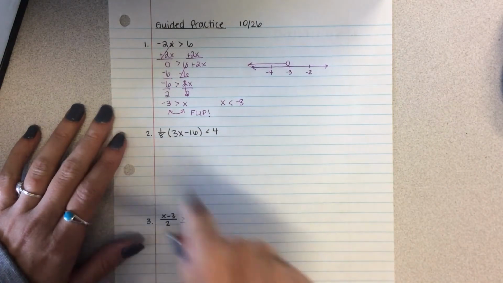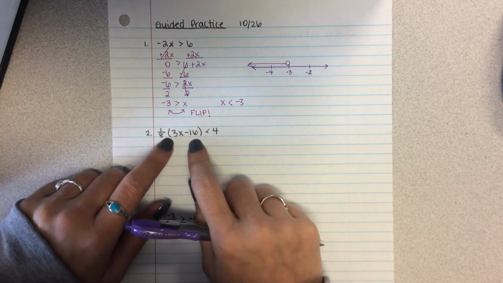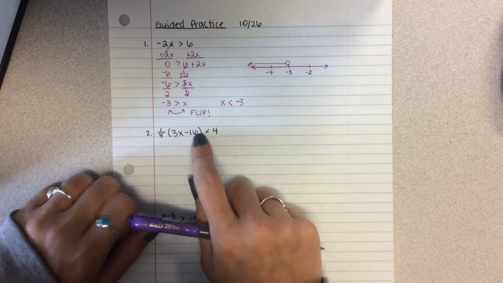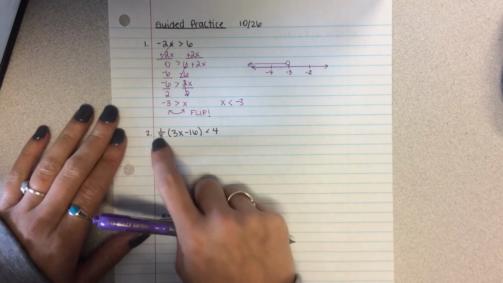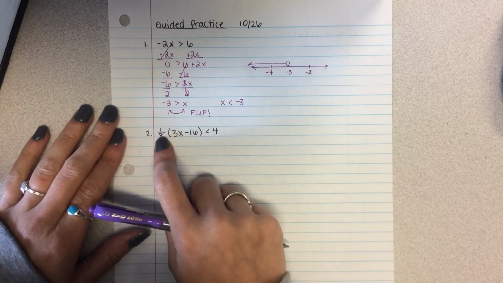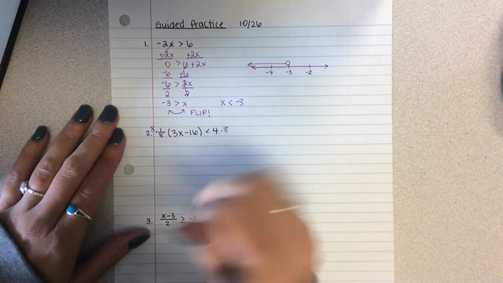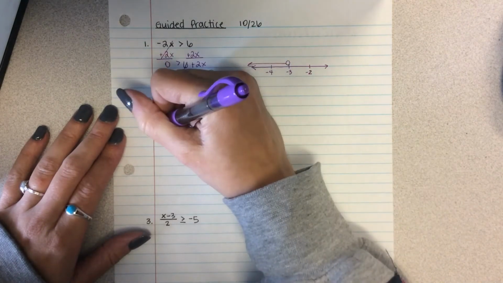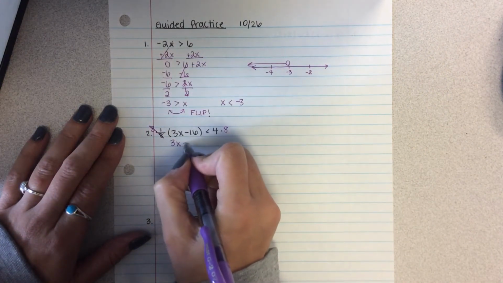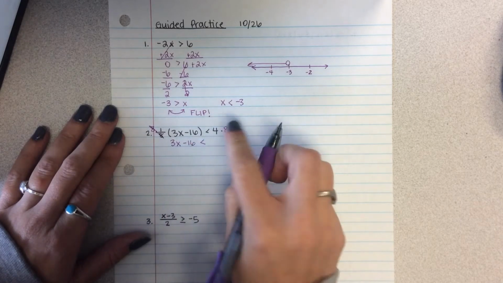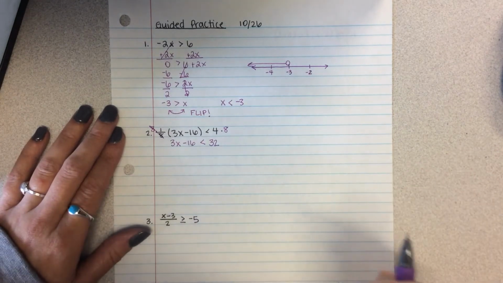Okay, for number 2, we could distribute the 1/8. So we would have to multiply it by 3x, we'd have to multiply it by negative 16. There is an easier way to do this. To get rid of 1/8, we can multiply both sides by the number 8. 8 times 1/8 just gives me 1, so those actually cancel. And all I have left is 3x minus 16 is less than, and then 8 times 4 is 32.